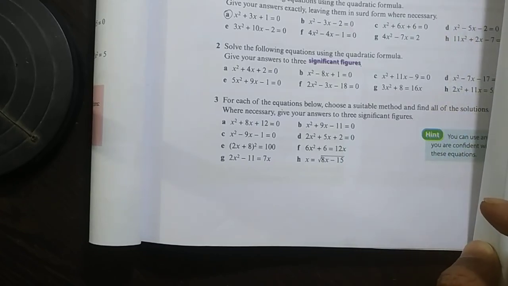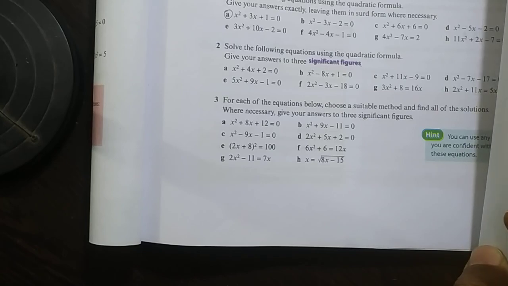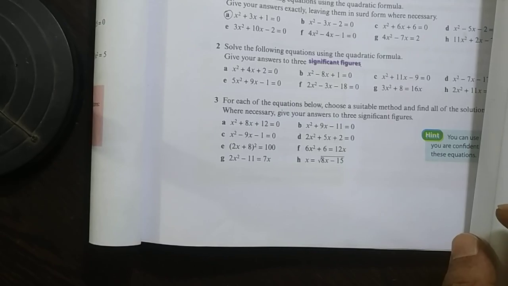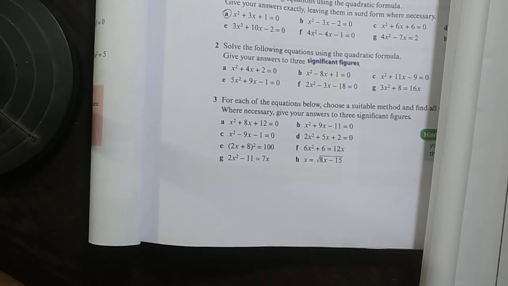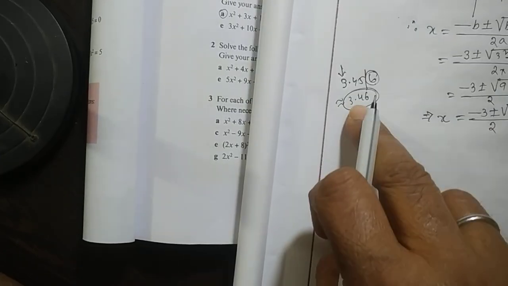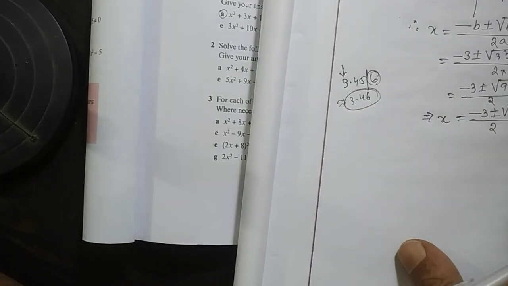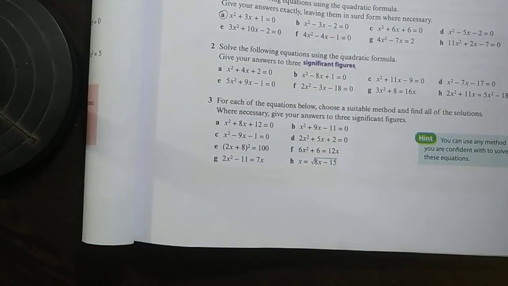The next question, number 3, says for each equation choose the suitable method and find all the solutions. Here, if you can factorize the left side by middle term breaking, you will do it; otherwise use the general solution, and find the answer in 3 significant figures. And you know now how we find significant figures. I think we need to go a little bit to critical maths.